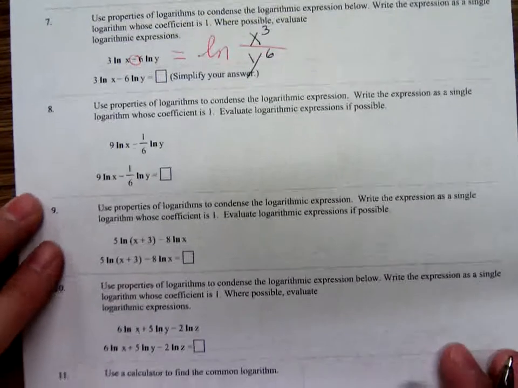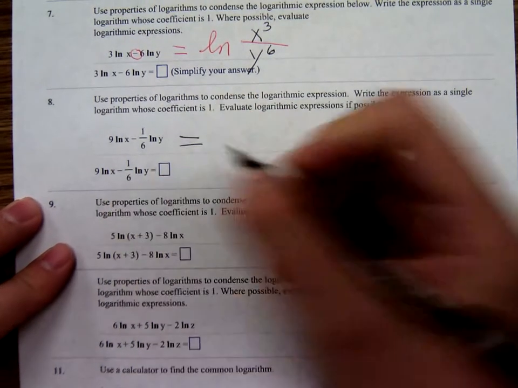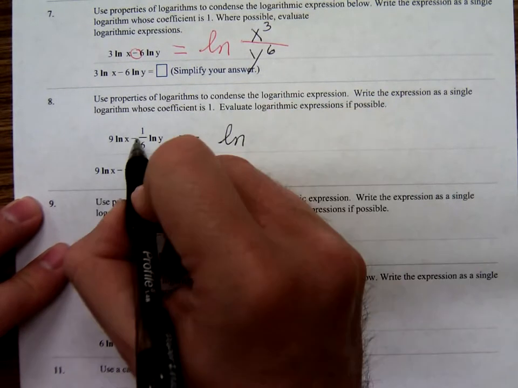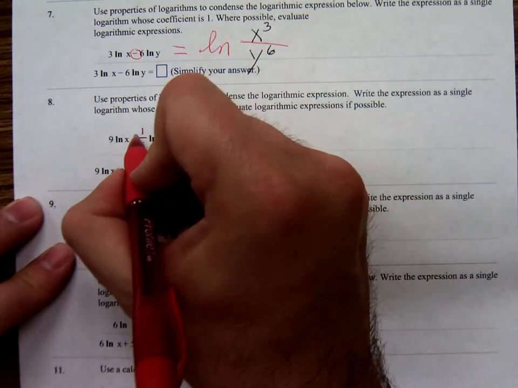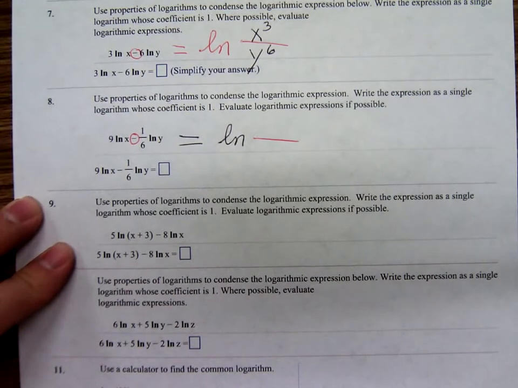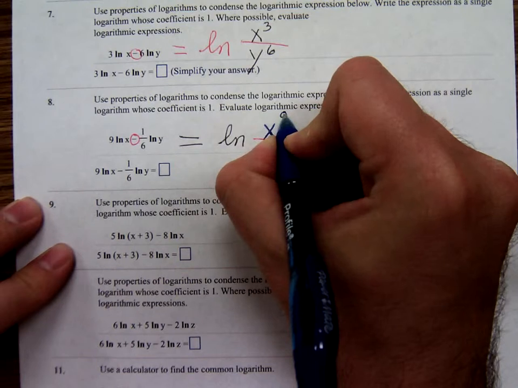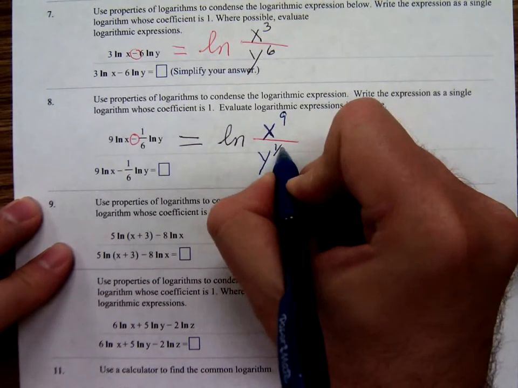Continuing our 20 seconds. Here, you write ln, and there's a minus there, so because of this circled minus, it's that red fraction bar, x to the ninth on top, and y to the 1/6 on bottom.